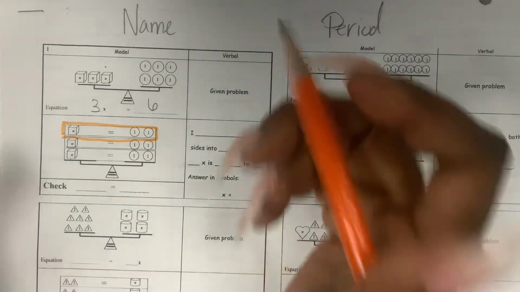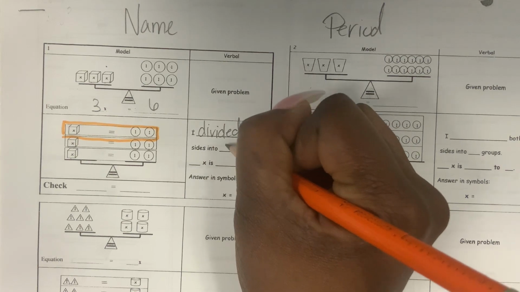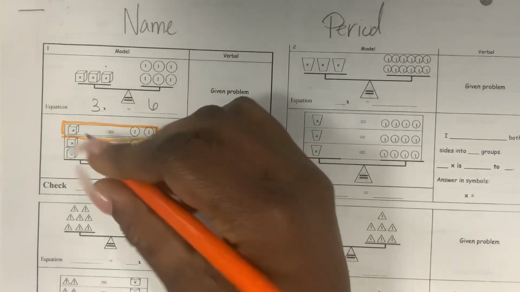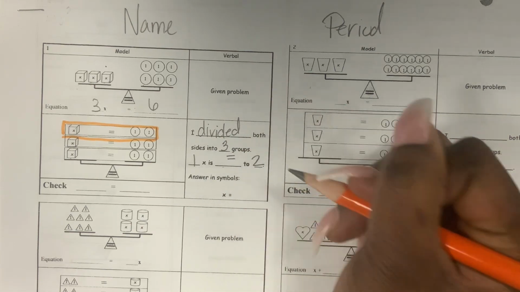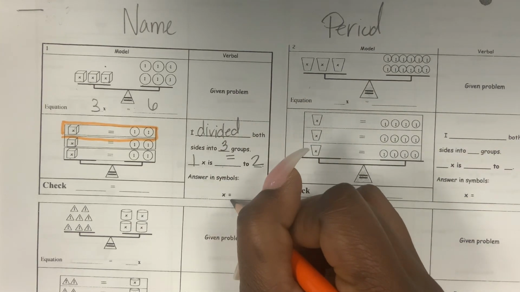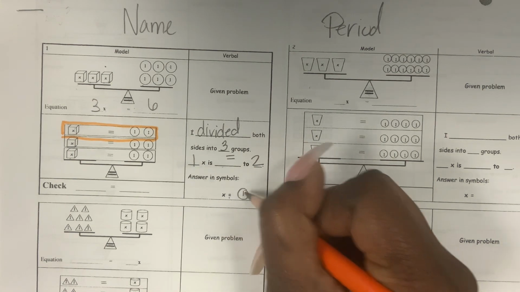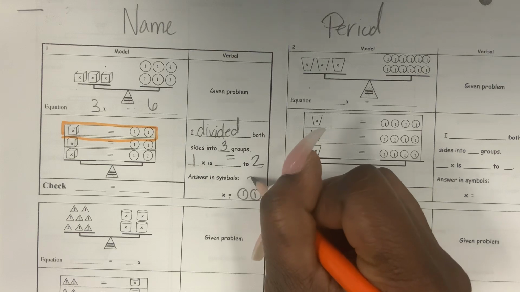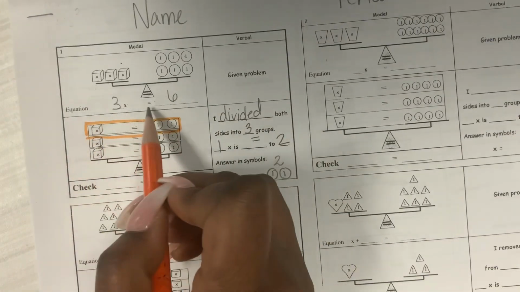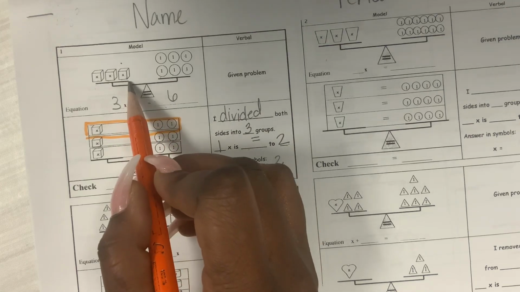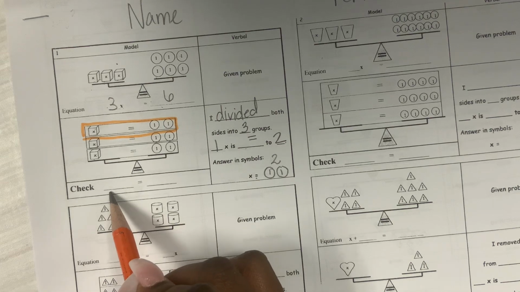Now let's put it in words. I divided both sides into 3 groups, and 1x is equal to 2 ones. We also want to write it here: 1x is equal to, you can either draw the picture, 2 ones, or you can write the number 2. The most important part of this is to be able to look at the equation from the model, which is 3 x's equals 6, and to be able to check that equation.